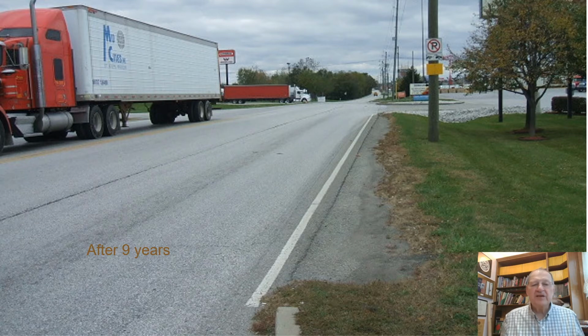So what the DOT, the city, did is come back, and after the second year they let a contract and they repaved. And I took this photograph 9 years after they had repaved, and you can see that the pavement is really performing very well. For 9 years old, there's very little cracking in it and almost no rutting, certainly none that's visible to the eye.